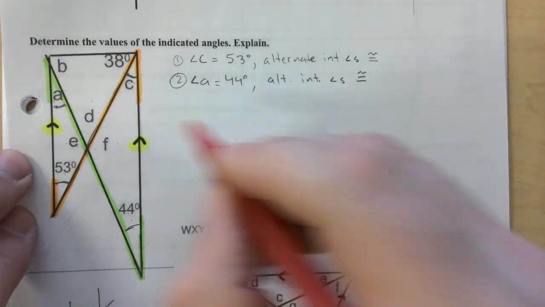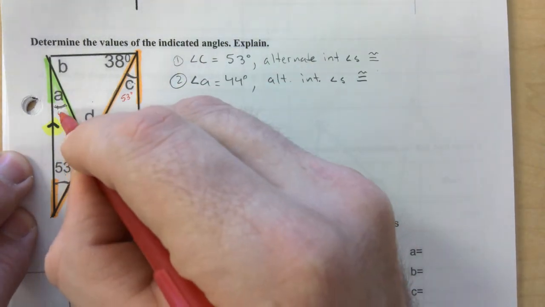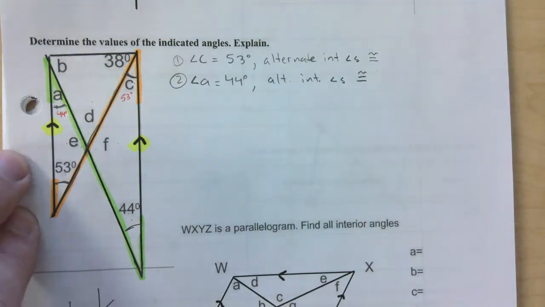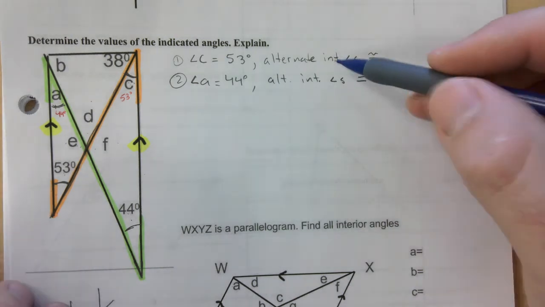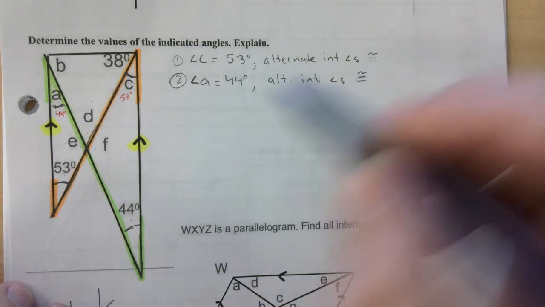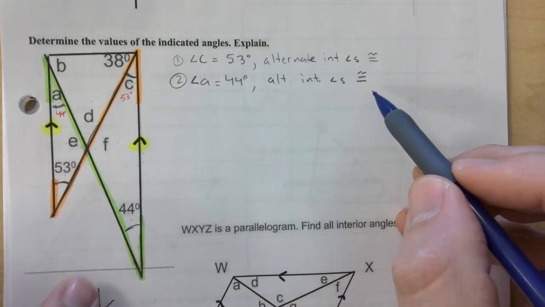I'm going to go ahead and fill that in. This is 53 and this is 44 here. This is only true because of the markings that they are congruent, so keep that in mind.